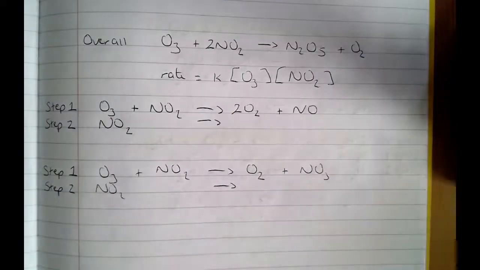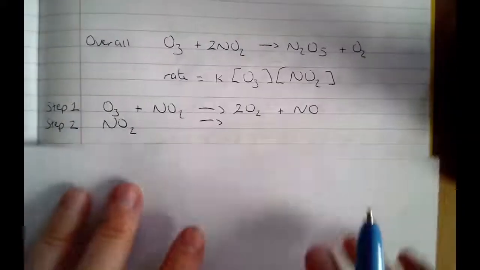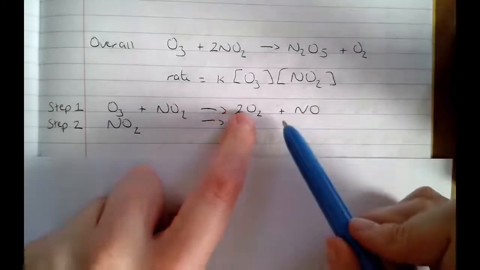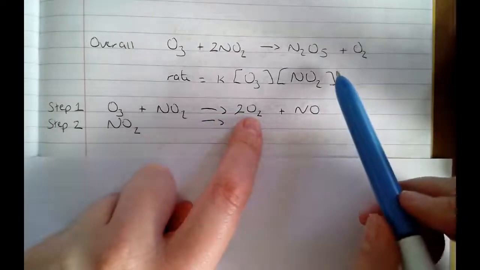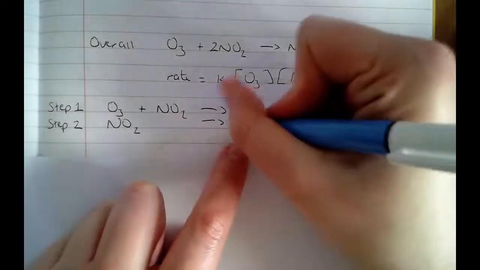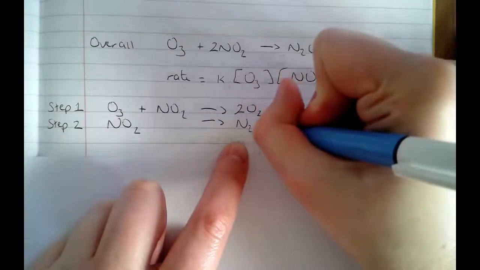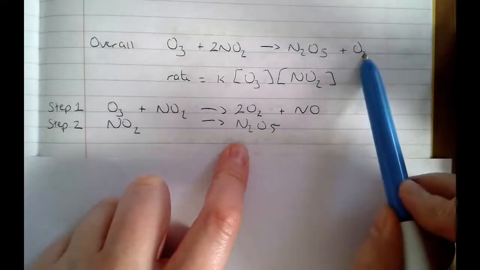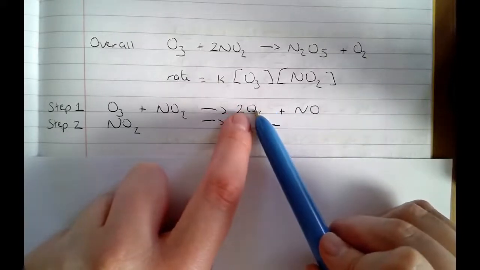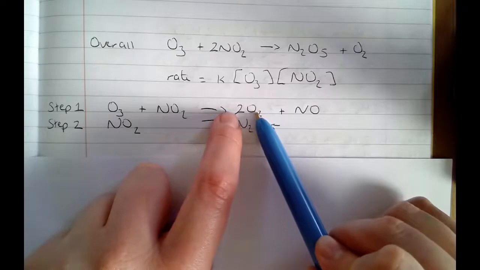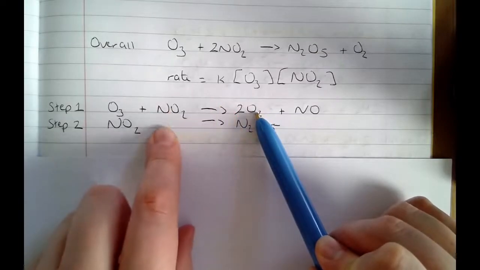Okay, so if we go back and look at our first one, if that was our step 1, then what's our step 2 going to be? If I look at my products, I can see that I haven't made the N2O5 yet in step 1, which means I have to make that N2O5 in step 2. I need to make 1 molecule of O2. At the moment, I've actually made 2 molecules of O2. And that means one of those molecules of O2 is going to have to cancel with something on the left-hand side.